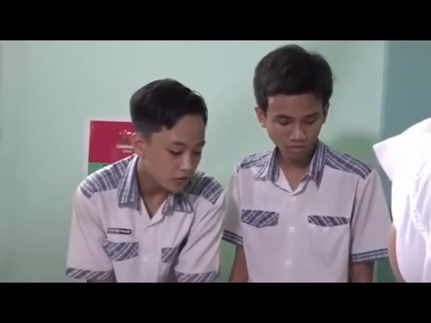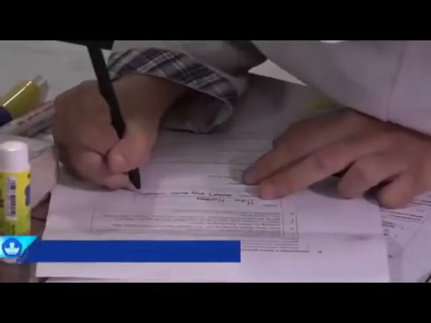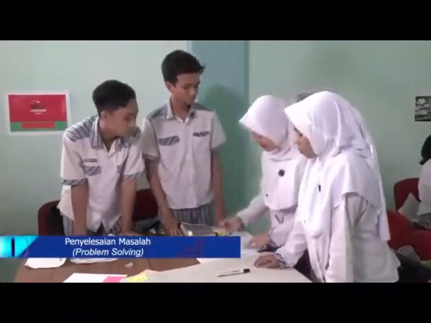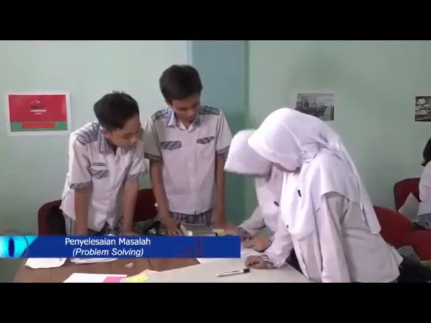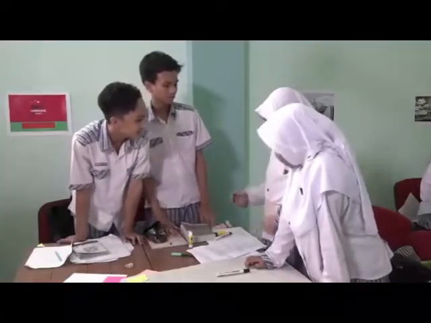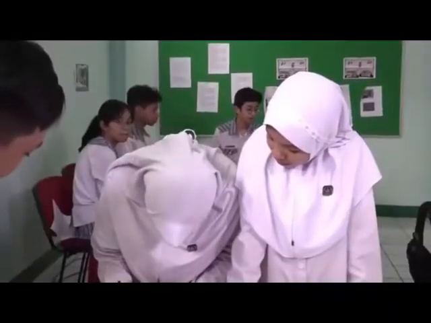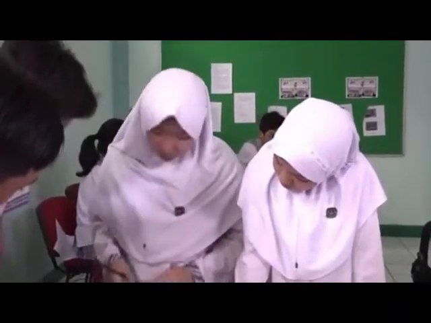How about this? Mother's prayer means everything. I think both are correct. Why don't we write both of them? Now, the orientation part. When did the story take place? Long time ago. Who is the main character of the story? Malin Kundang. Where did the story happen? In a small village near the seashore.